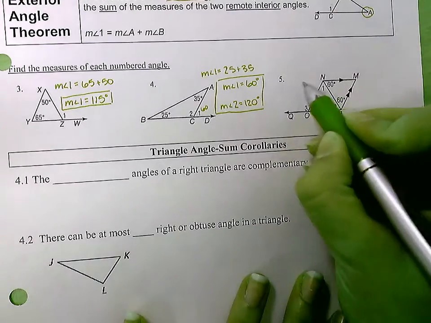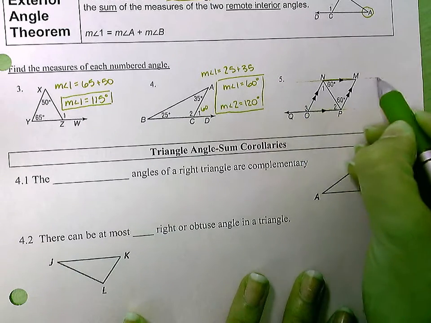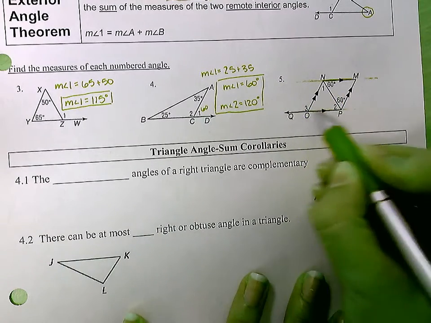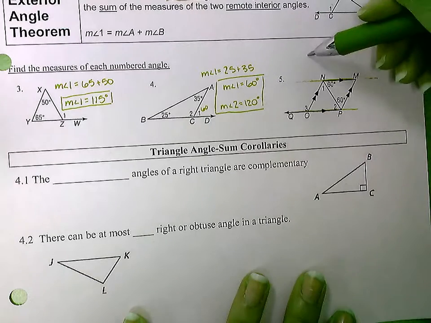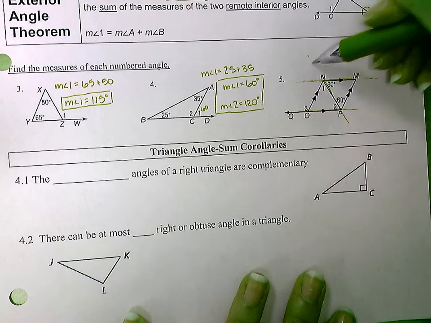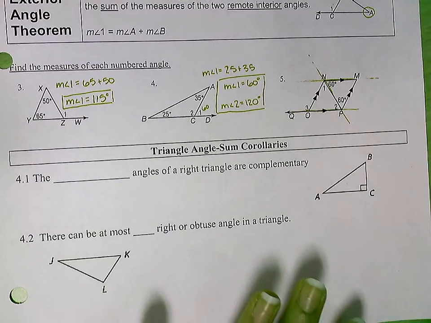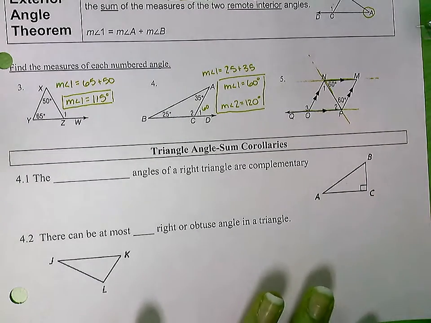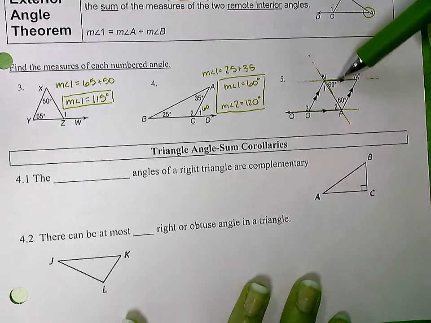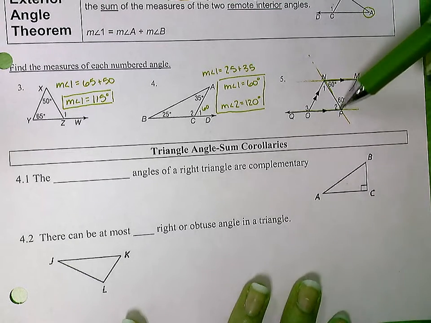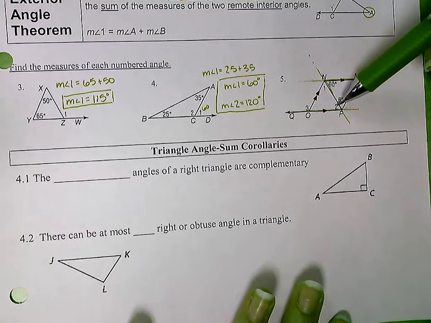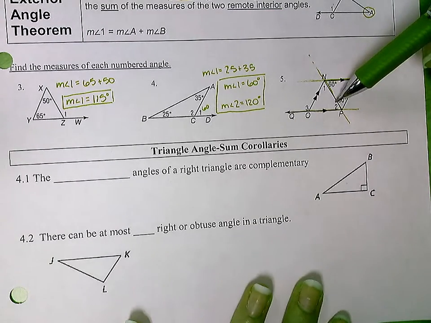You did parallel lines last year. So these two are parallel to each other. This line right here would be called a transversal. So this angle right here is 60 degrees, and this angle right here are considered alternate interior angles.